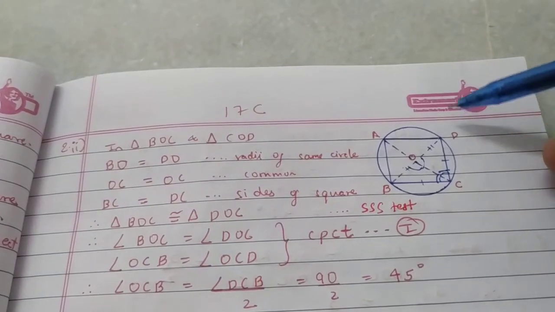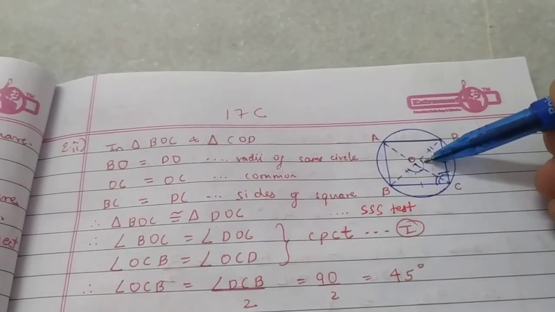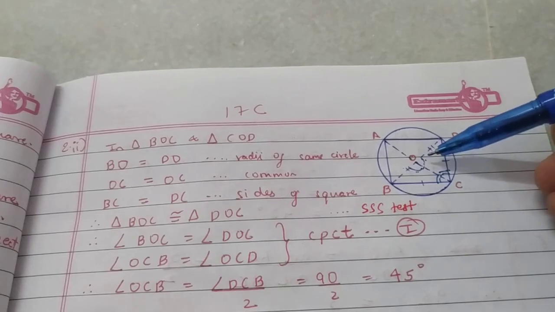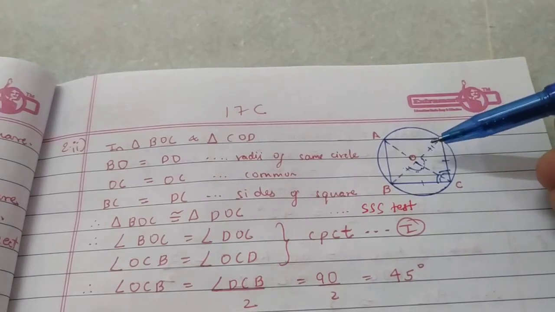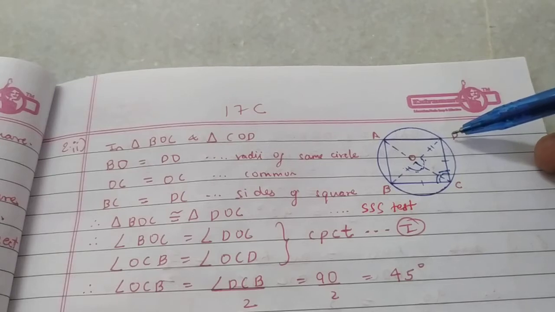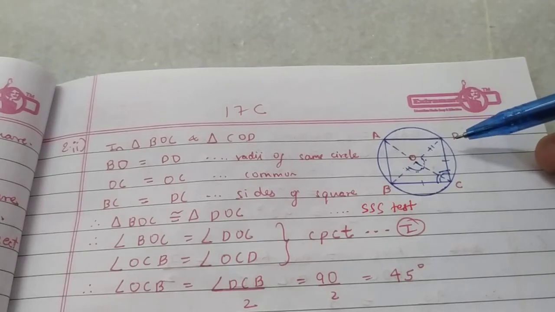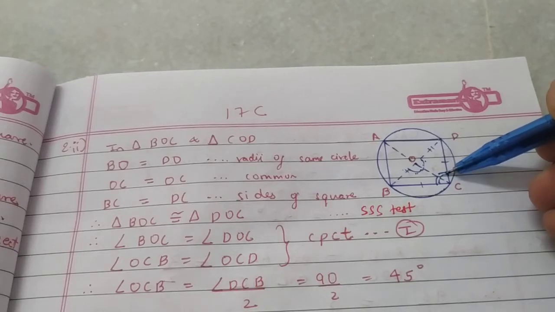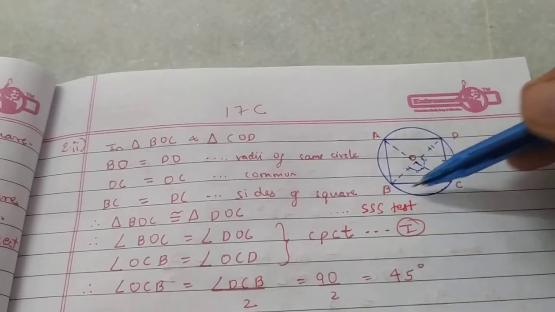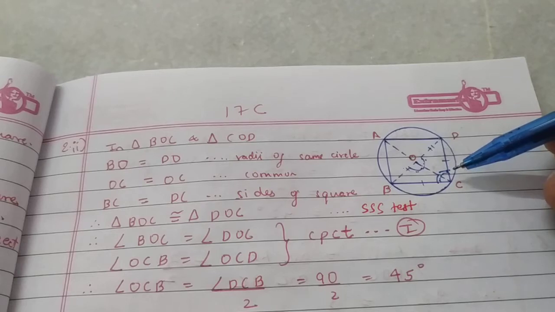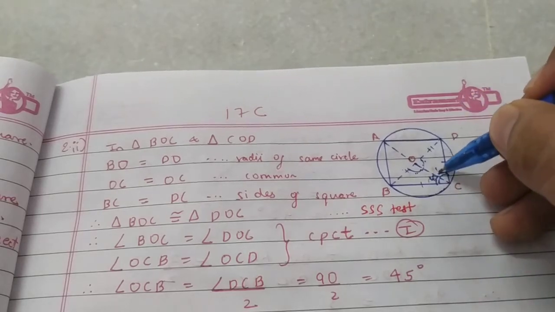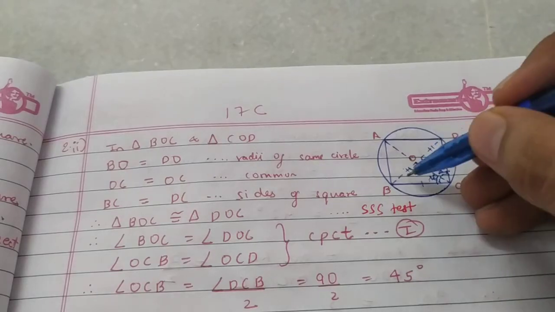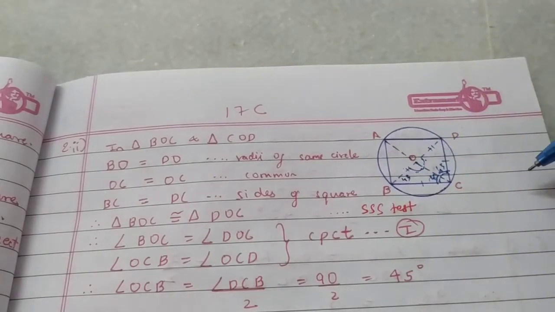Again, you cannot simply say that this angle is equal to this angle, but this plus this is 180 by linear pair. Again, you would be assuming that BOD is a straight line. We can't assume that yet. Rather, we can say that this angle plus this angle is 90 degrees because we know each angle of a square is 90. So this becomes 45 and 45. Similarly, even this will be 45.